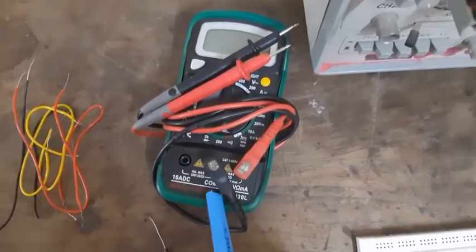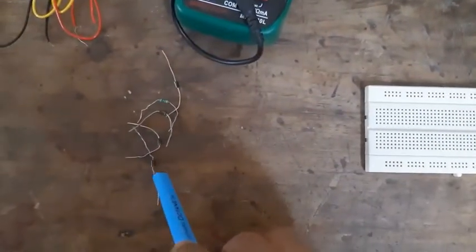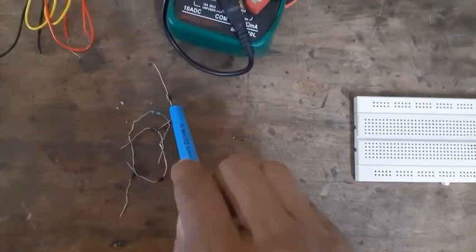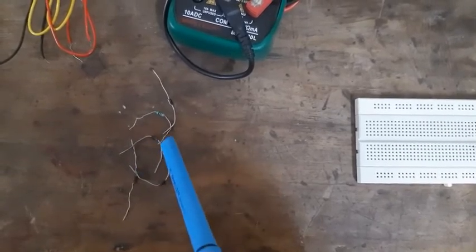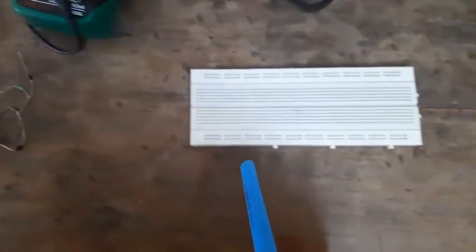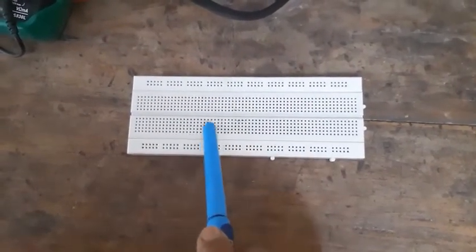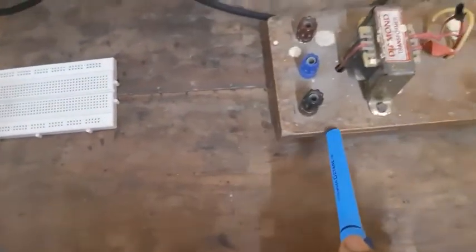Hello students, the components required for the bridge rectifier using diodes are like this. Here you can see the digital multimeter, and here we need 4 diodes, 1, 2, 3, 4 diodes, and one resistor, a 1K resistor we are using. Then a breadboard is there. Using this breadboard all the connections are made.